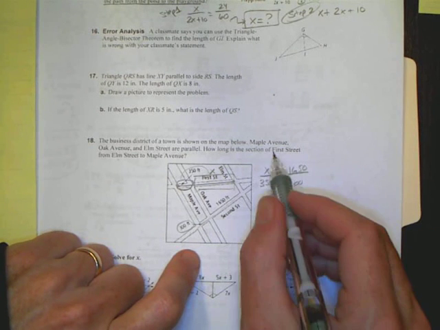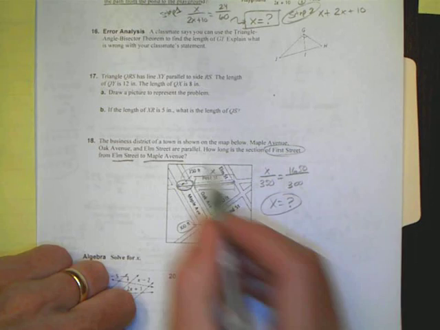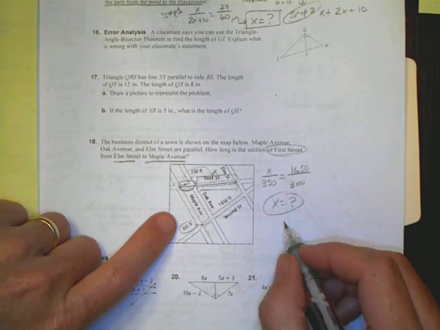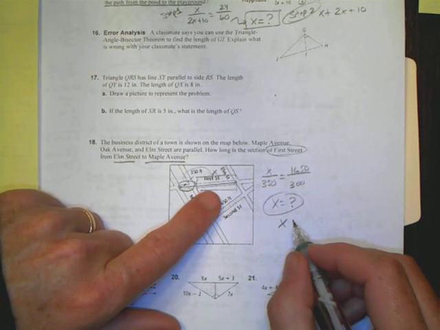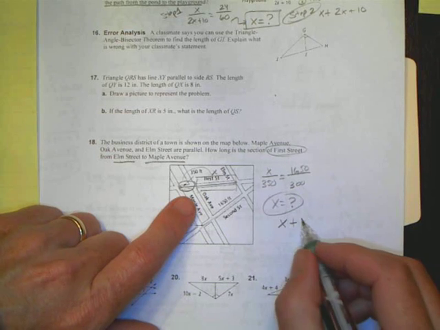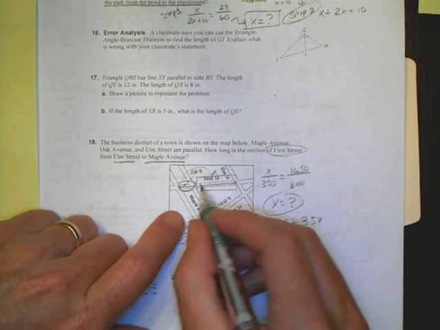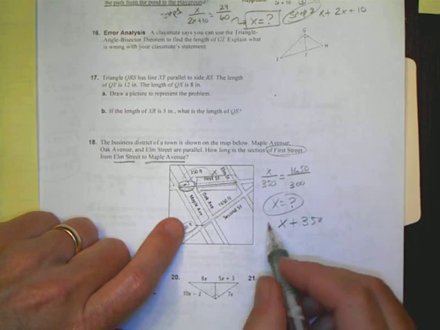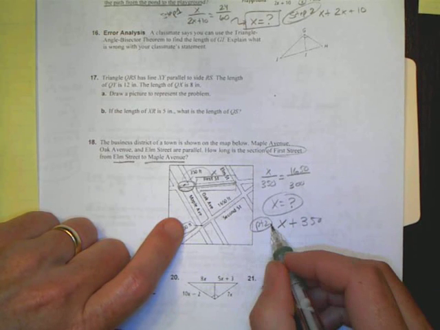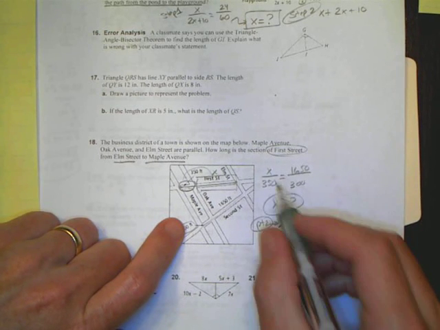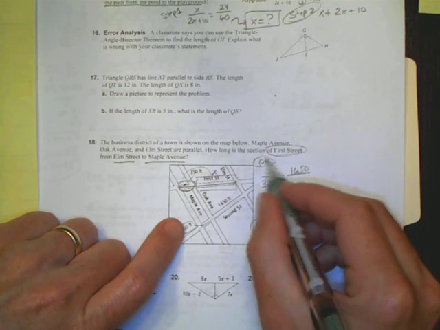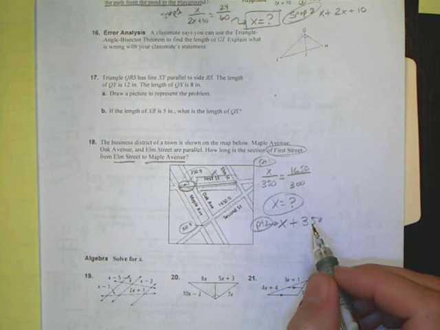because the distance on First Street from Elm to Maple is going to be the value of x, which is this little bit, plus the 350 that you already know from Oak to Maple. So this is part 2 of that question. Don't forget to do part 2. This is just part 1. And you'll solve part 1 for x, and remember to do part 2 when you're done with that.